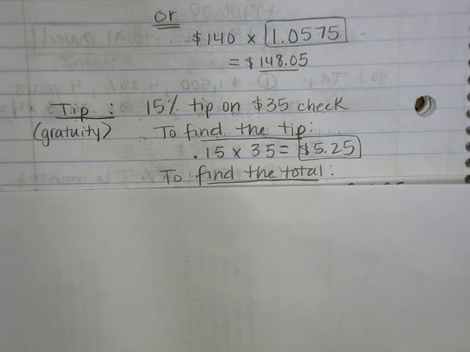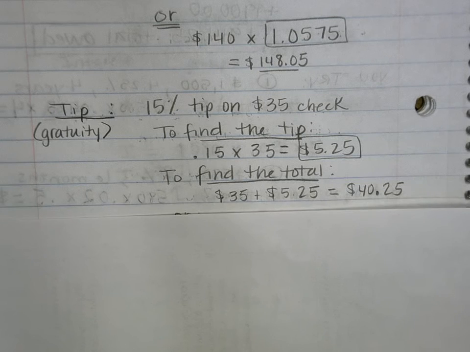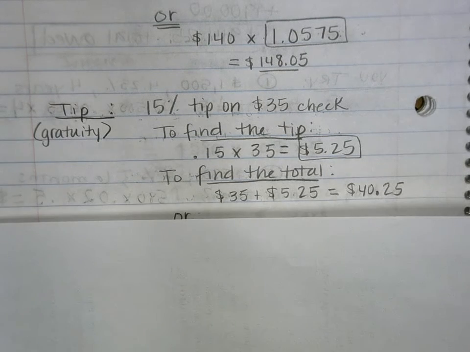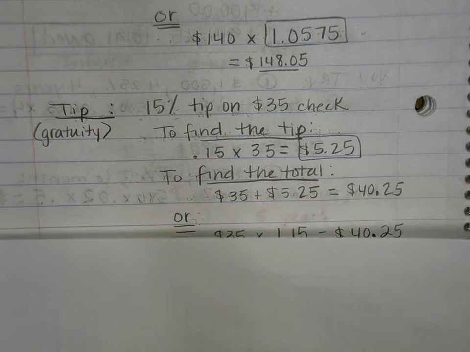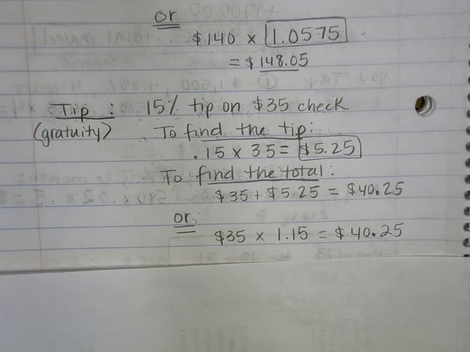And if you want to find the total, just like before, you add those two together. If you and your friends go out and want to know how much to split it by, you just add it together and split it. Or you can do the shortcut way, same thing as I showed you with the tax. You can just put a 1 in front of the decimal.